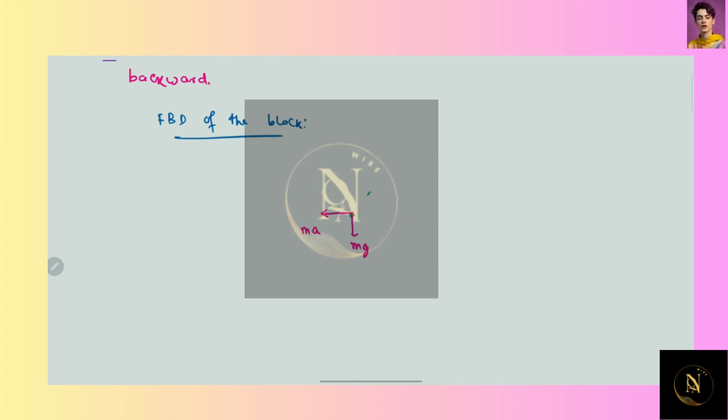The normal reaction force N is acting along this, and if we look carefully, the normal reaction force is making an angle of theta with the vertical direction. So we can take the component of this normal reaction force along the vertical direction, which will be N cos theta, and along the horizontal direction, which will be N sin theta.